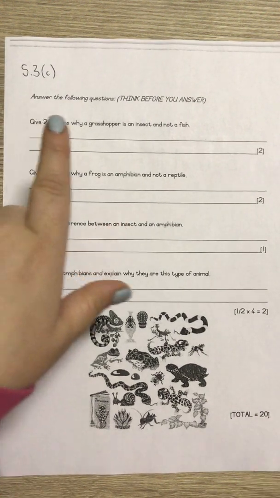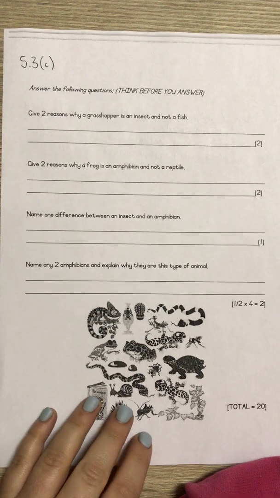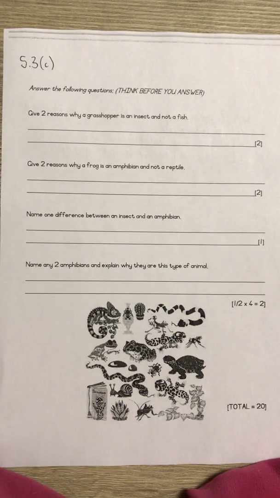So, first one. Give 2 reasons why a grasshopper is an insect and not a fish. So now, give me 2 reasons why it is an insect, and then after that reason, tell me, okay, but what makes a fish different? Why is it not a fish? Okay, so you can go ahead and answer that question. Basically, I'm asking for the differences between insects and fish. Good. I'm moving on to the next one. You can pause.